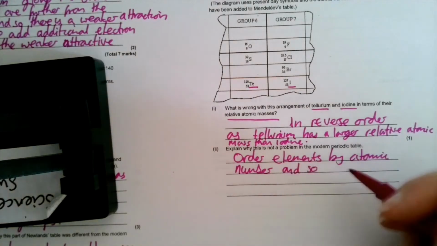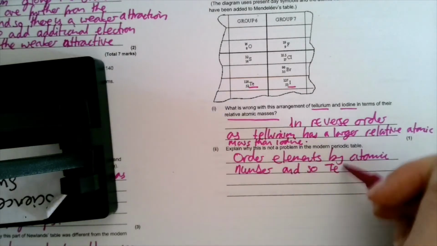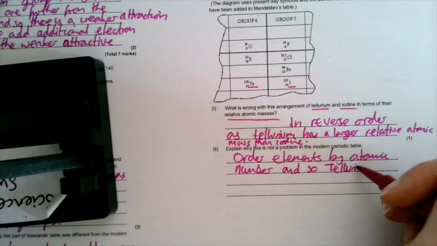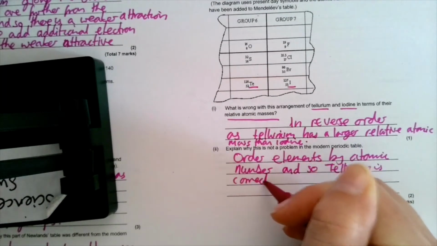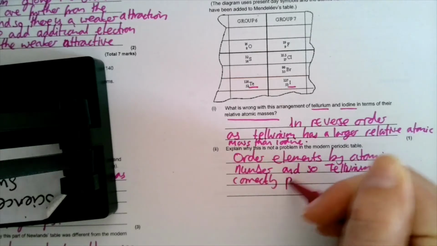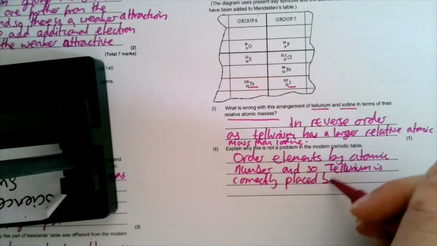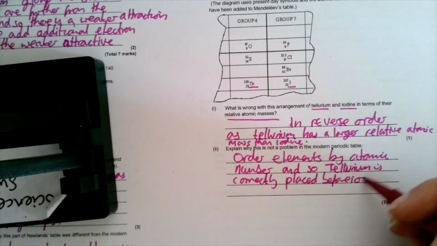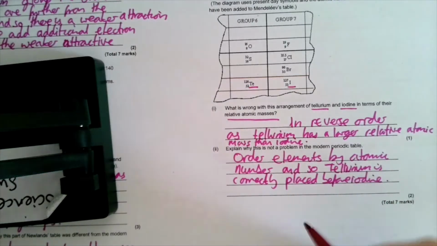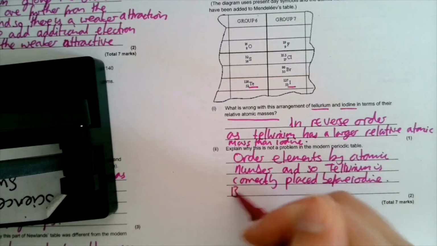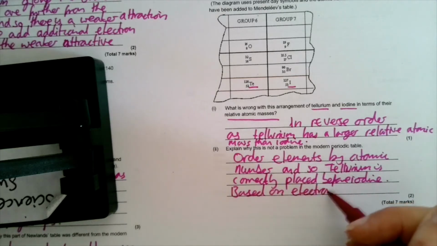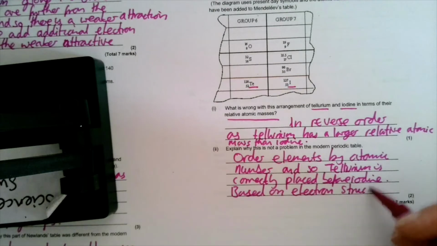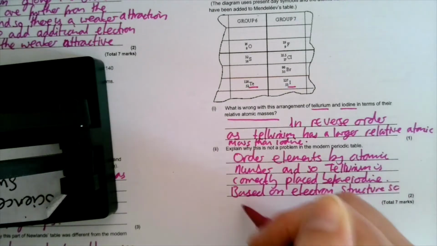And so tellurium is correctly placed before iodine. We also make sure that it's based on electron structure. So they are in the correct group.